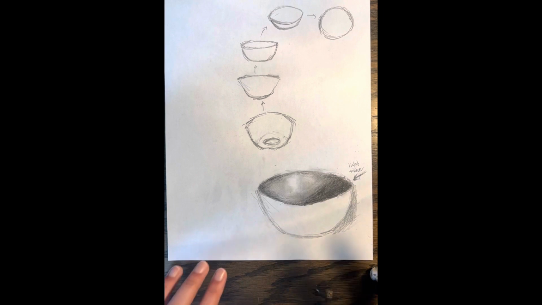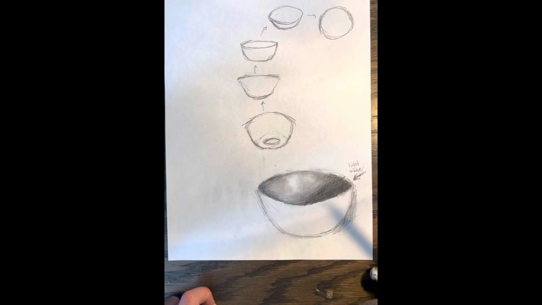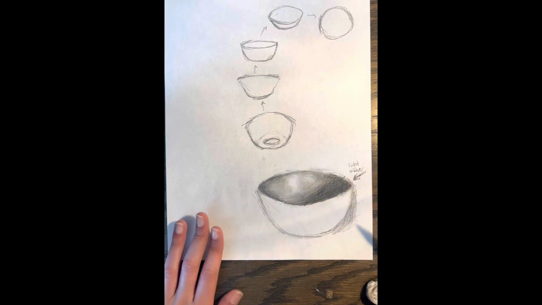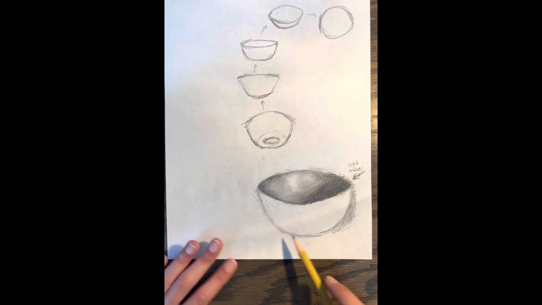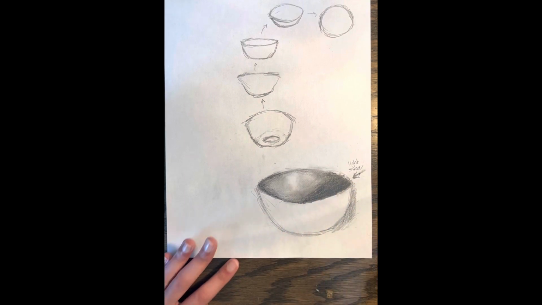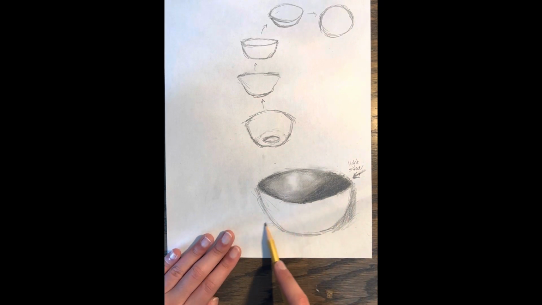Okay, I'm back. So I just spent a few minutes shading this, and of course it's not refined, it's not a finished product, but this is essentially what I want you to get. I want you to see that we have this very dark shadow, and this is the darkest point besides the shadow on our piece, which also we would add here.